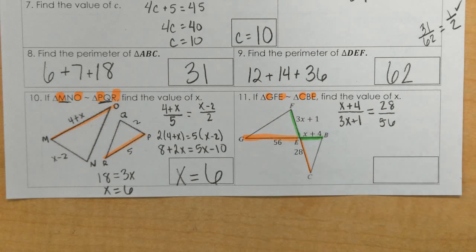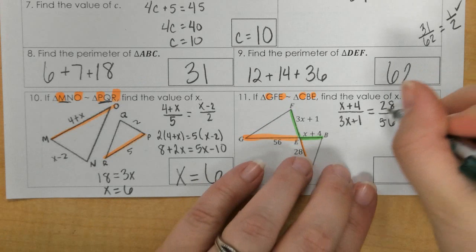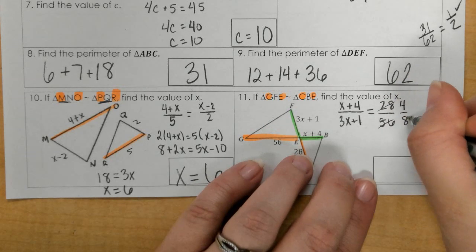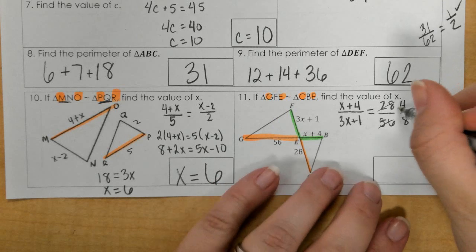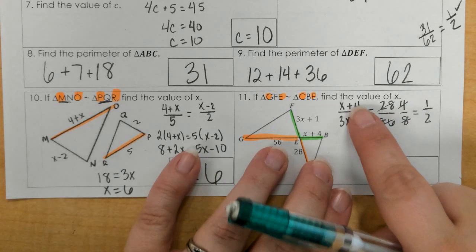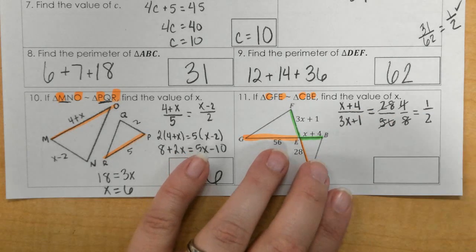Okay, now we also know that 28 and 56 can be reduced. So I know that 7 can go into both of those. So 7 goes in there 4 times. 7 goes in there 8 times. But then that can reduce to 1/2. So I'm going to take 2 times x plus 4 and 1 times 3x plus 1.